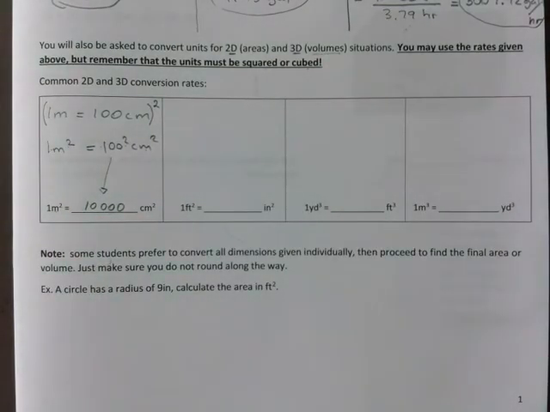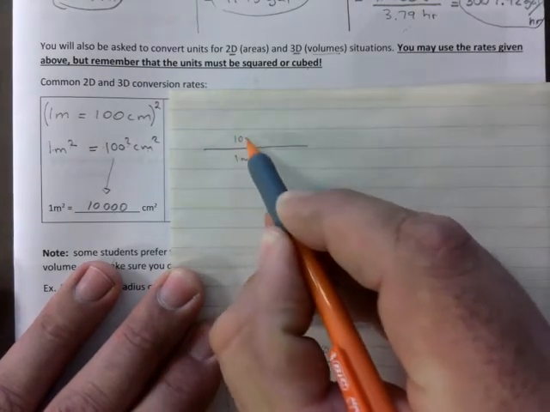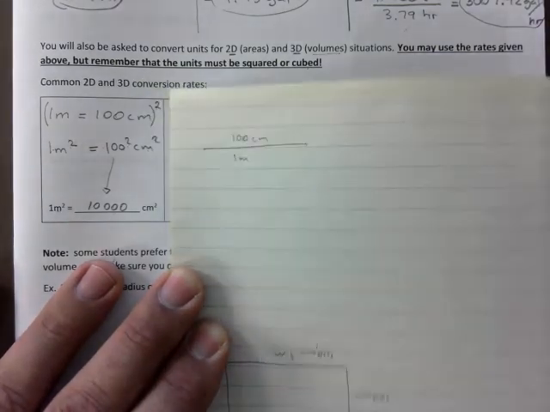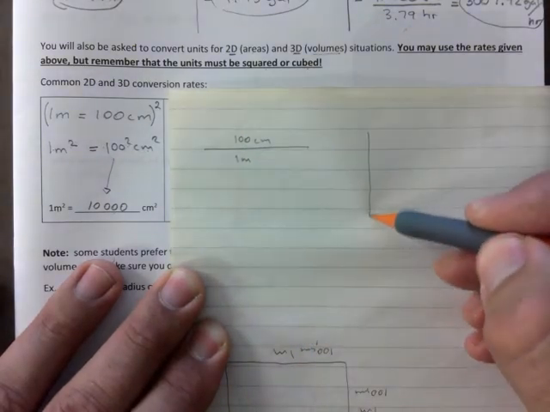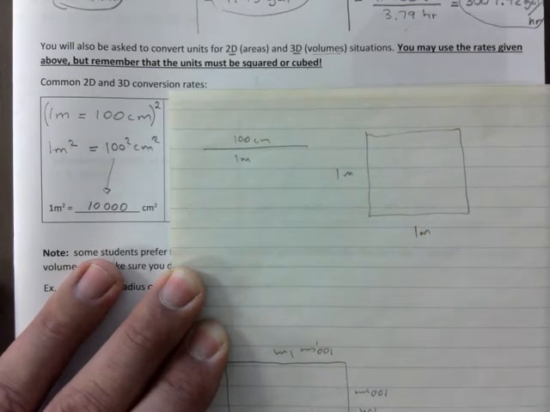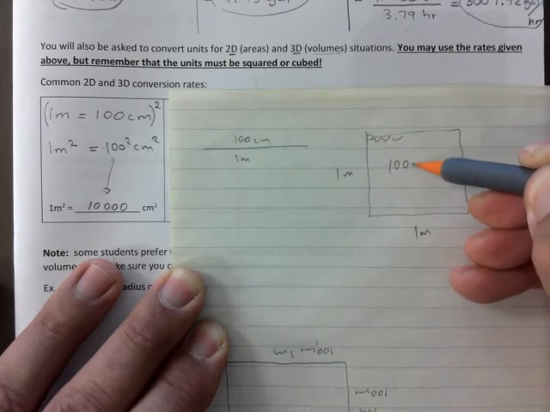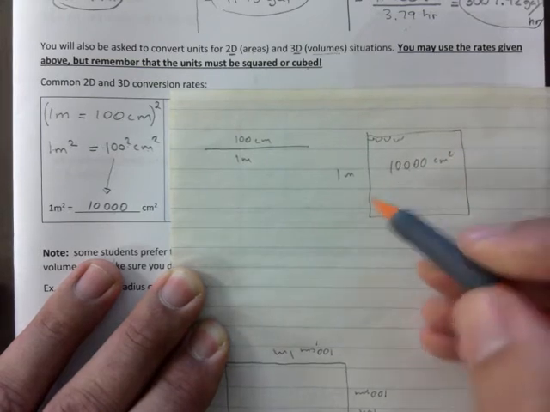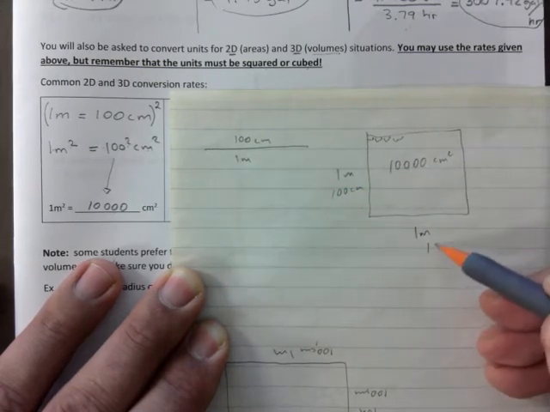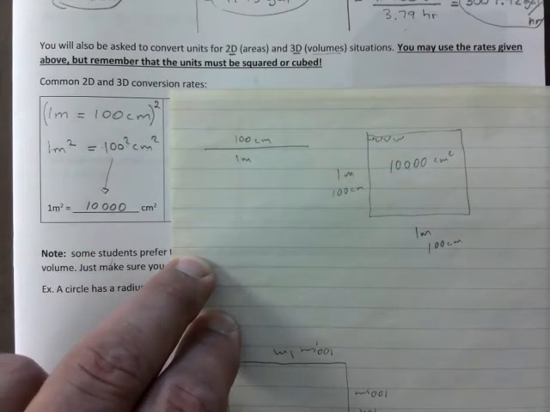So 1 square meter has 10,000 square centimeters. Does that make sense? And sometimes it doesn't. So if you just go 1 meter has 100 centimeters, right? But when you're talking a square meter, you're actually talking about a square that measures 1 meter by 1 meter. And so in here, if you were to draw little square centimeters, you would be able to fill in 10,000 square centimeters because it's 100 centimeters by 100 centimeters, right? So you're talking completely different units when you're doing squared units.